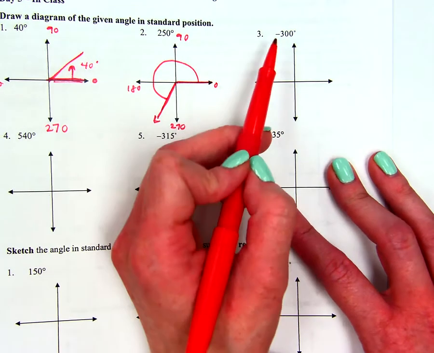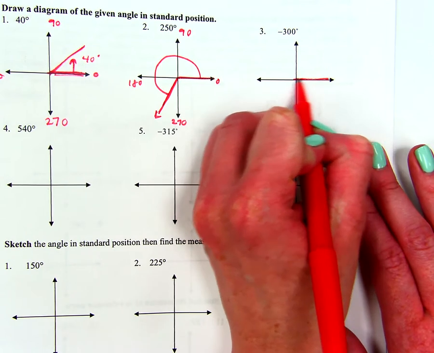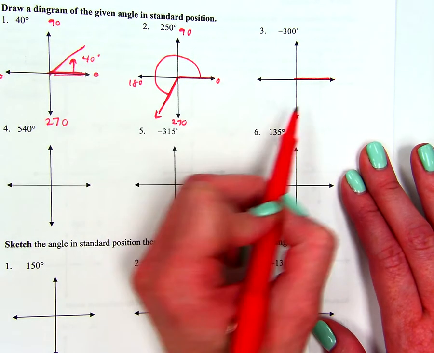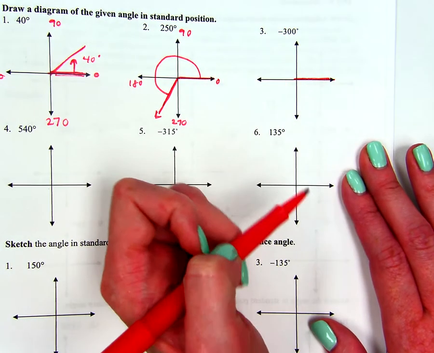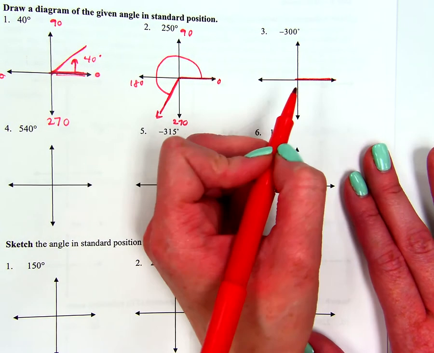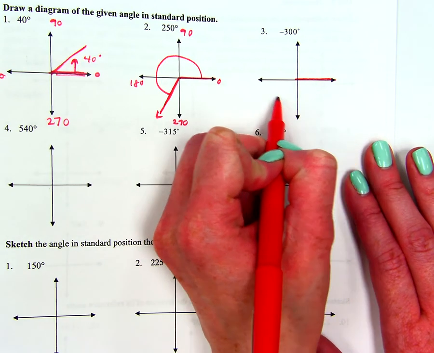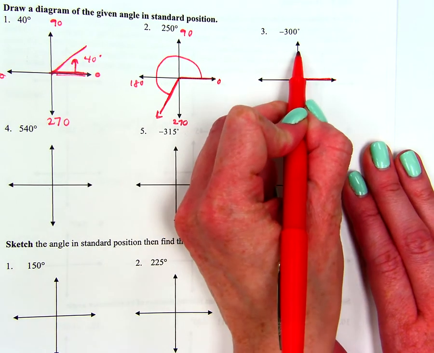Third one is negative 300. So we're going to start in the same place over here, but it's going to be the opposite, and we're going to rotate this way instead. So we're going to start going down and to the left instead of up and to the left. So again, it's 90 each way. So we'll hit 90 at the bottom, we'll hit 180, we'll hit 270 at the top.